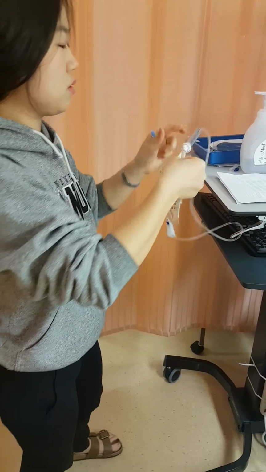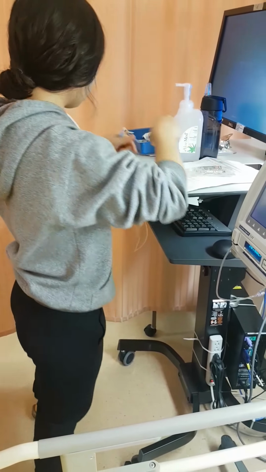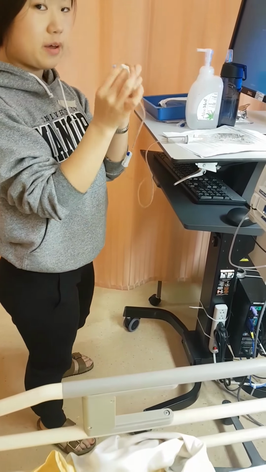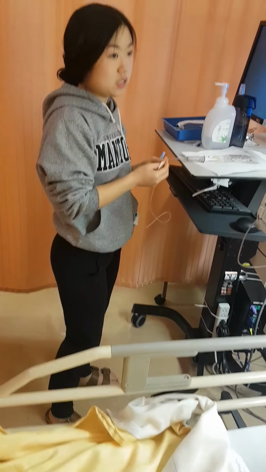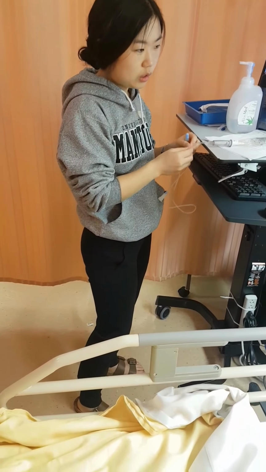Okay, so I've attached it. Before I forget, I'm going to add my label to the secondary line with my name, date, and time to let other nurses know who hooked this up and when.